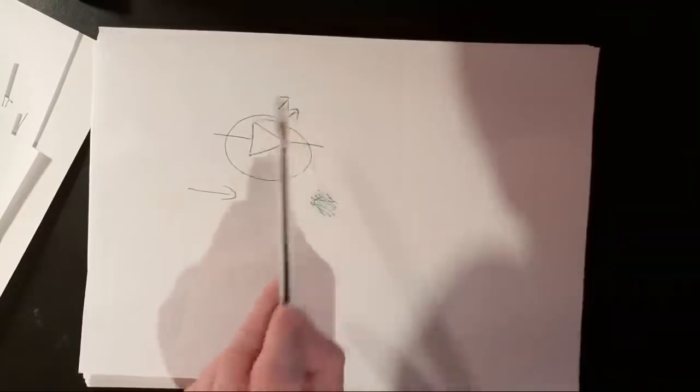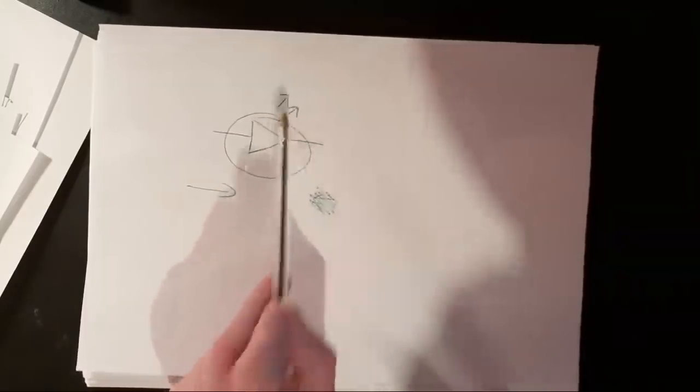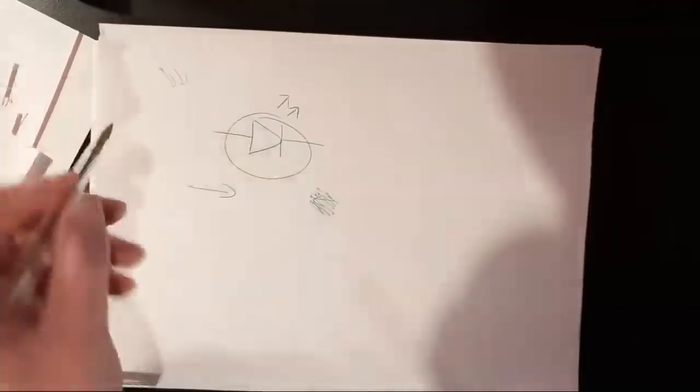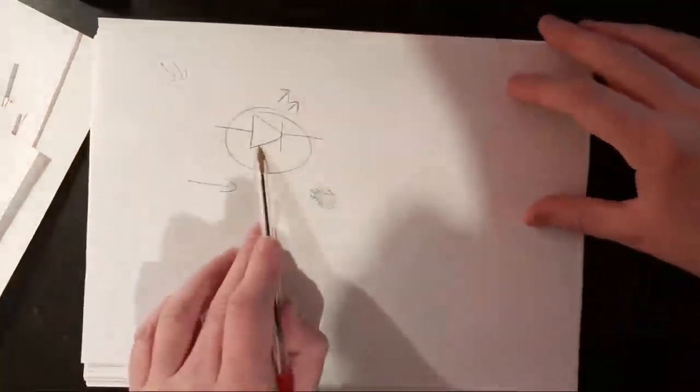If I put these two arrows on, it's now a light emitting diode. So if you're learning your circuit symbols, these two arrows mean light emitting. And as we'll see in a minute, if we drew the arrows towards something, that would mean light dependent. Just throw that in there for now. So what would the graph look like for this?